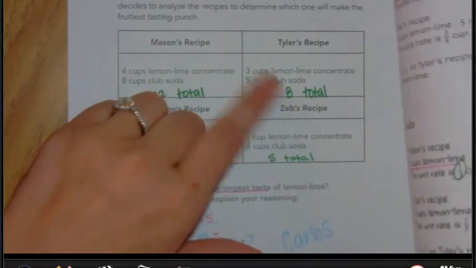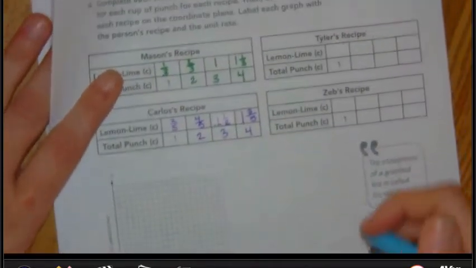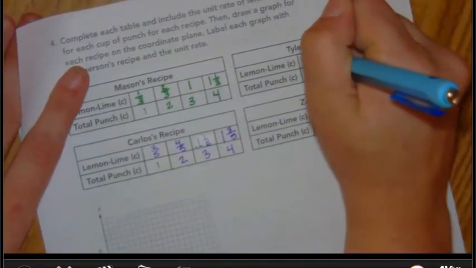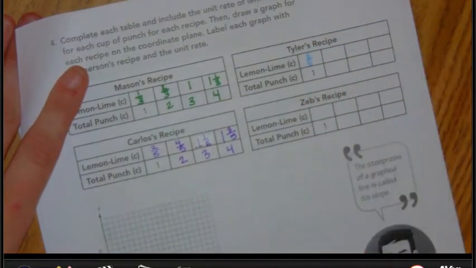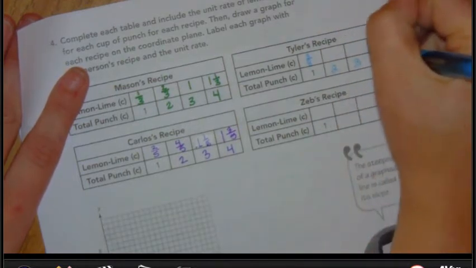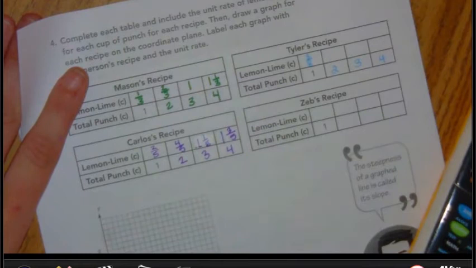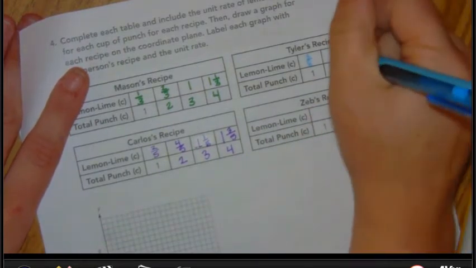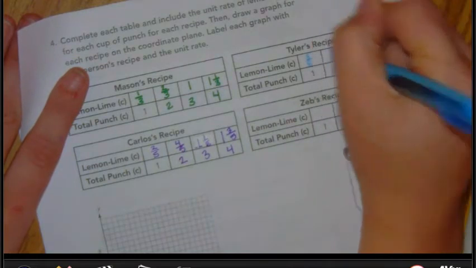All right, let's look at Tyler's recipe. We're going to use blue. So Tyler has 8 total cups, and he has 3 cups of lemon lime. So I'm going to have 3 over 8, which I feel like would be easier in decimals. All right, 1, 2, 3, 4. So I'm going to do 3 divided by 8, and I'm going to multiply that by 2, and I get 0.75, which is 3 over 4.